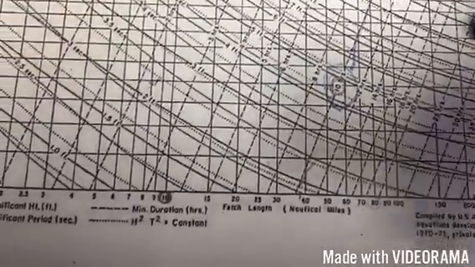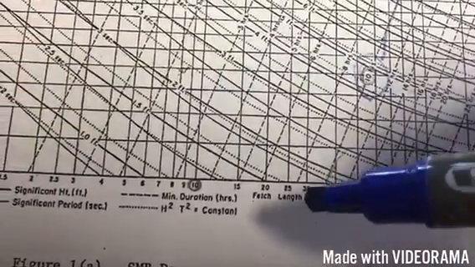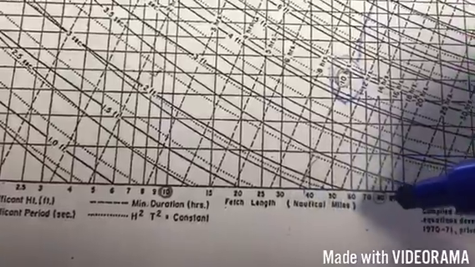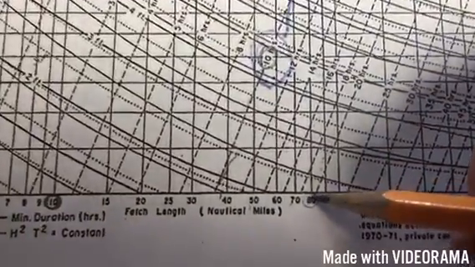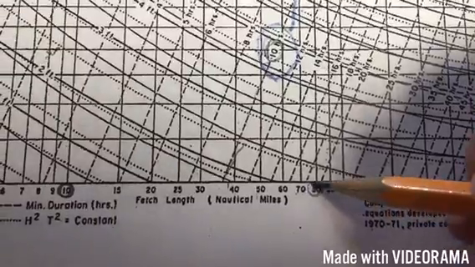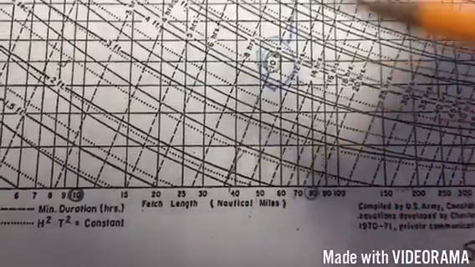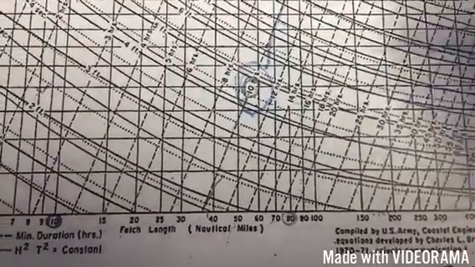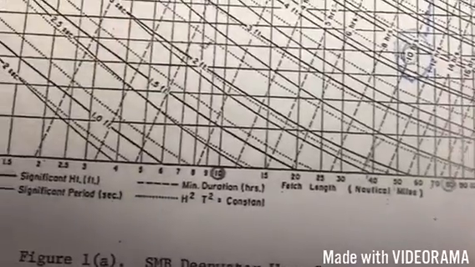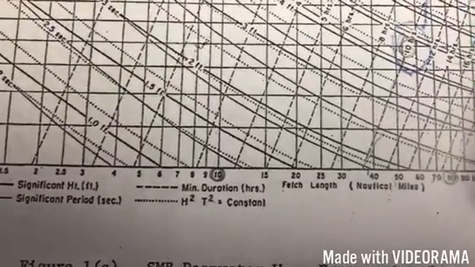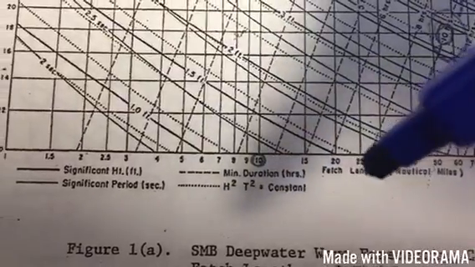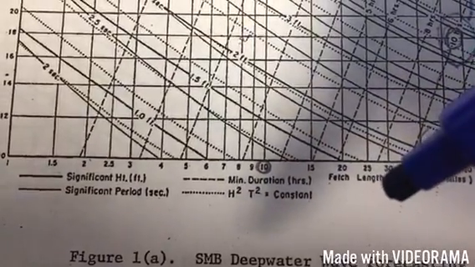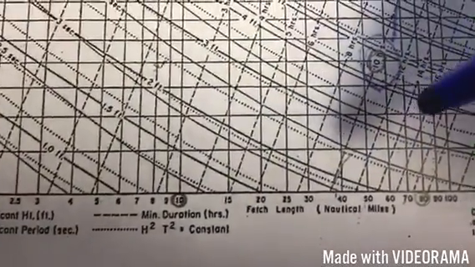If we go by the fetch length, which we know is 80, as I have circled here, and it's in nautical miles, which is good because we don't have to do any conversions either, then I can go straight up. If we look at our fetch length, that's the line that we can go straight up with.